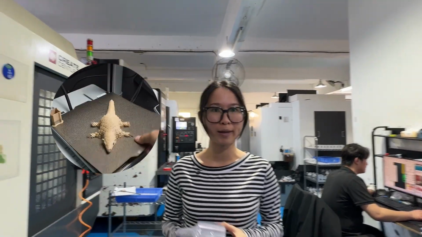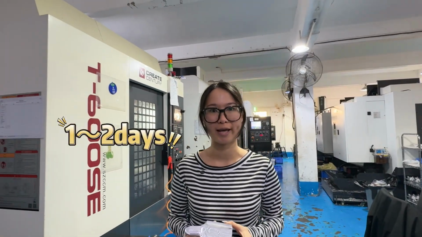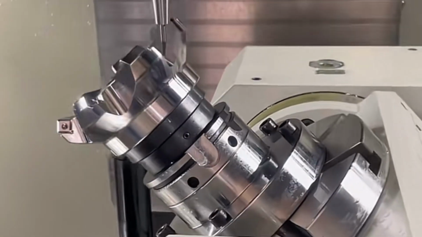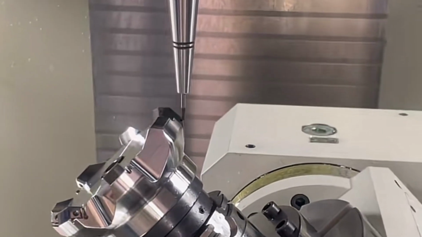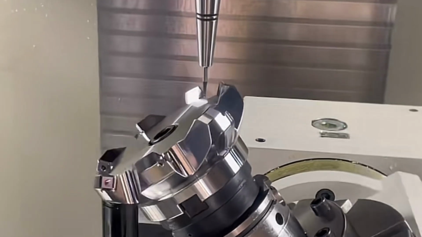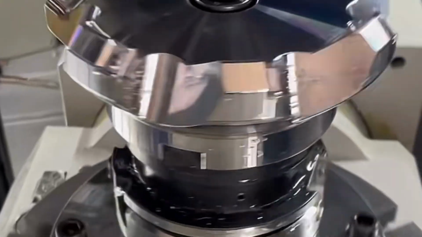It's typically made using 3D printing or form modeling and can often be completed within 1 to 2 days. Functional prototype. A functional prototype focuses on operability and performance testing. For example, CNC machined metal components or assembly fit test models. These prototypes can withstand higher stress, heat, and mechanical loads.